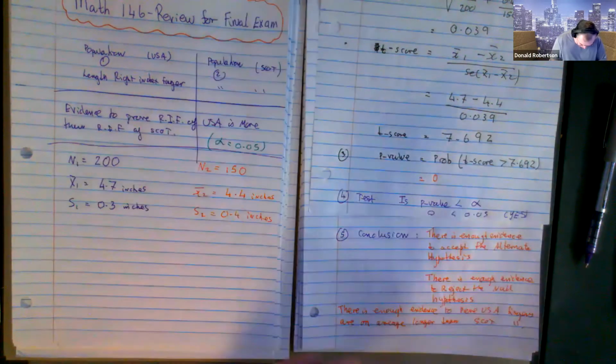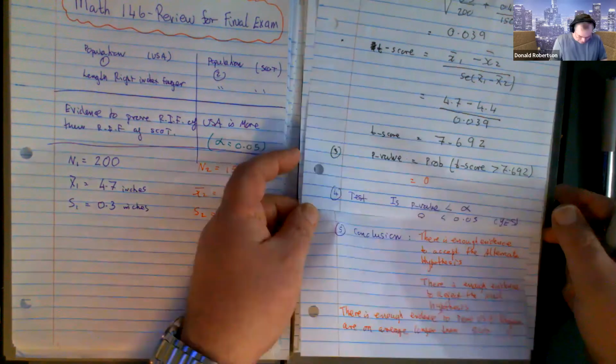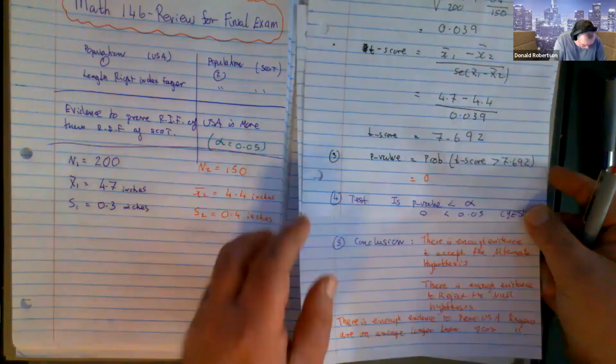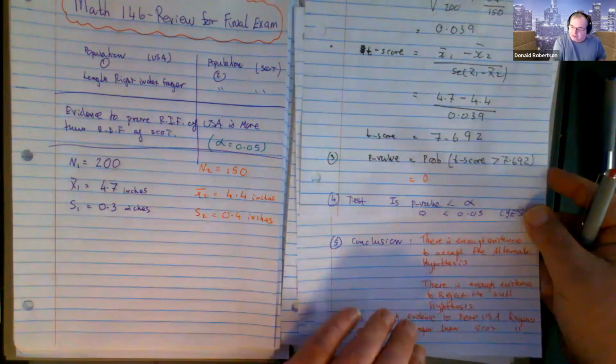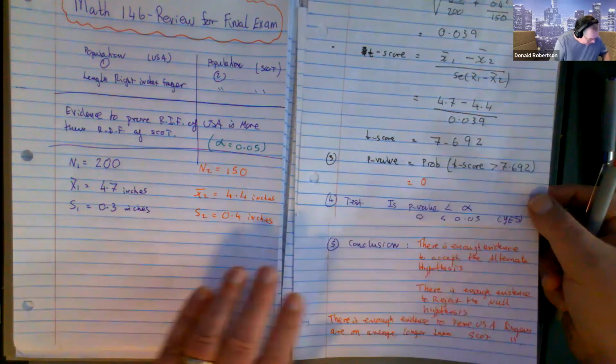You do it in pharmaceuticals. You do it everywhere in science. This is the bread and butter of how you prove things in science. So it's a biggie. Okay.